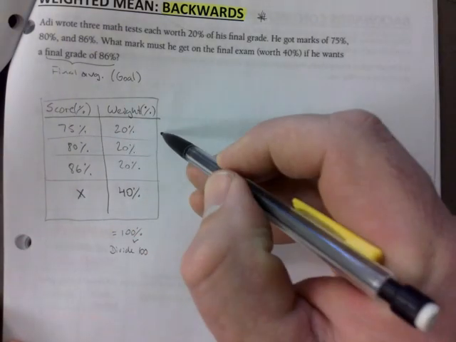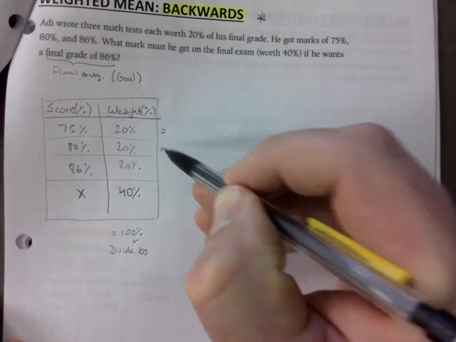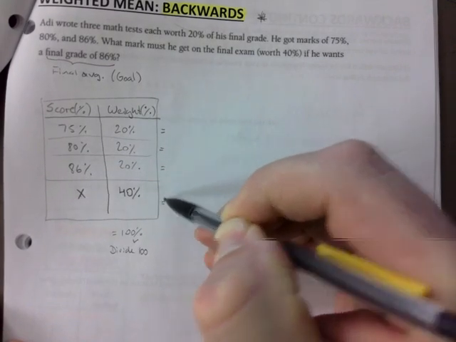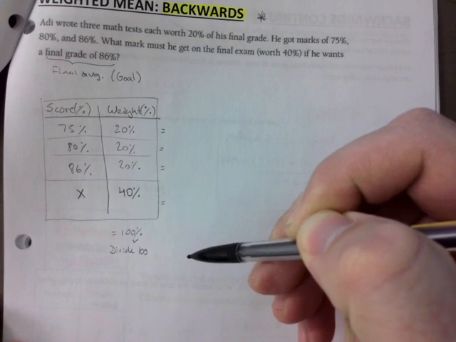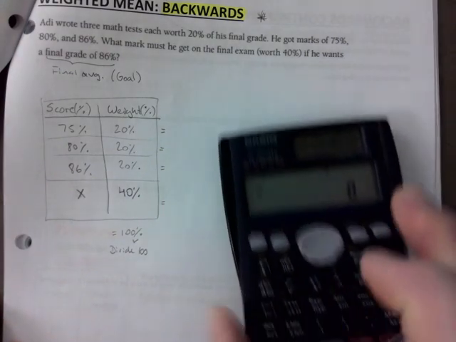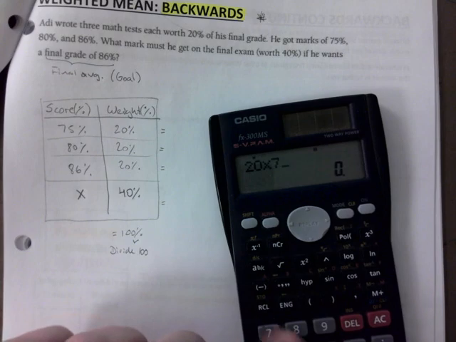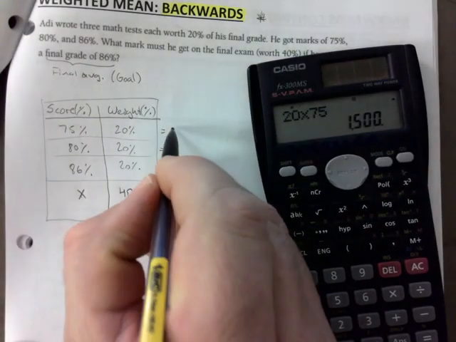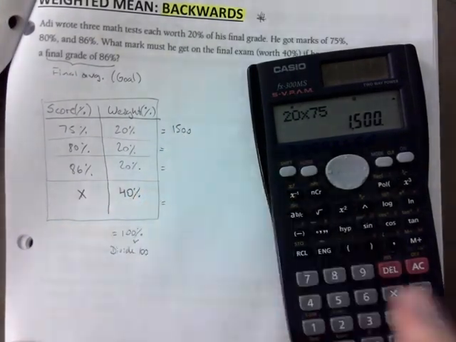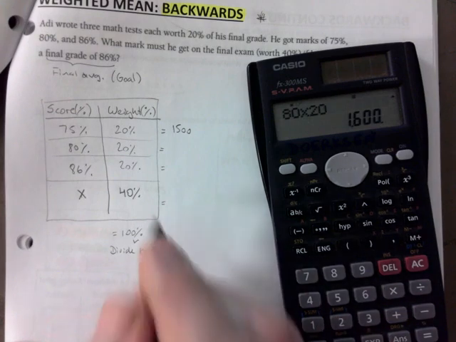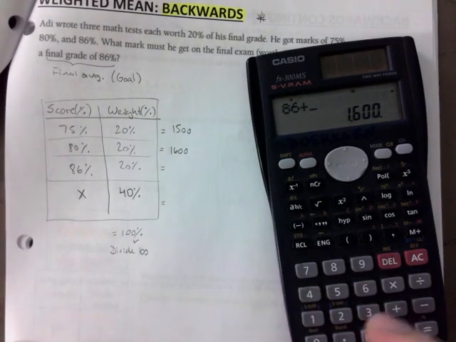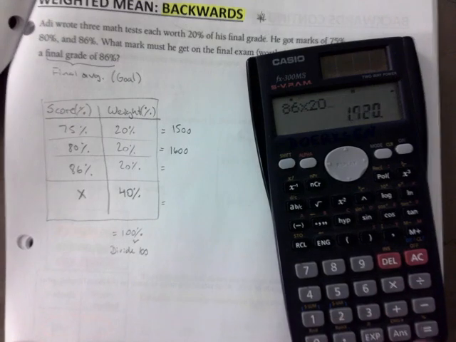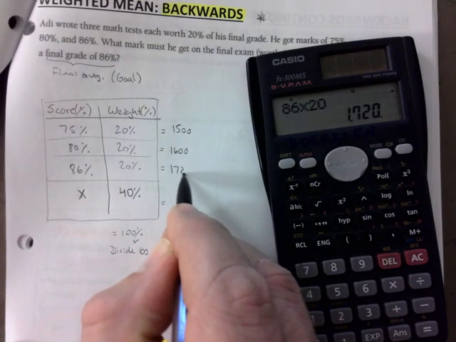Okay, let's multiply these out. Remember, it's always multiply, add, then divide. So what's 20 times 75? 1500. And we're going to go 80 times 20, 1600. Then we're going to go 86 times 20. Oops. That's 1720.